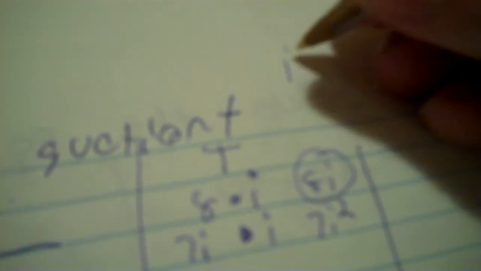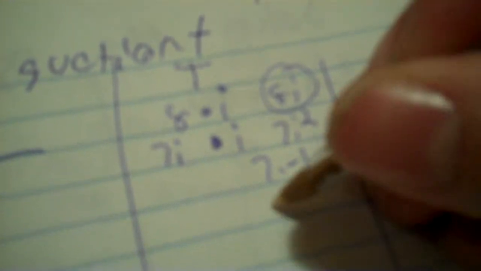8 times i, or 8 times 1i, is 8i, simplest form. 7i times i would be 7i to the second, but that's not simplified, because i to the second is negative 1. 7 times negative 1 is negative 7. Now we're good. So in the top, we're going to have negative 7 plus 8i, or 8i plus negative 7. It doesn't really matter.